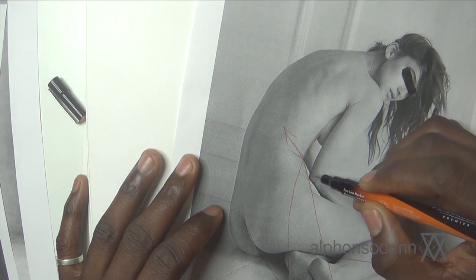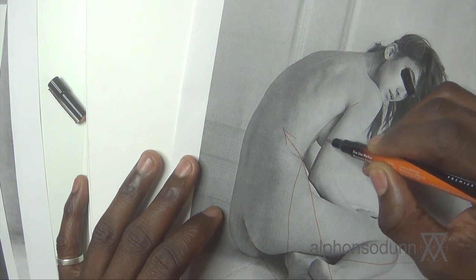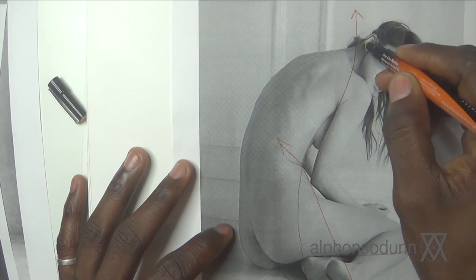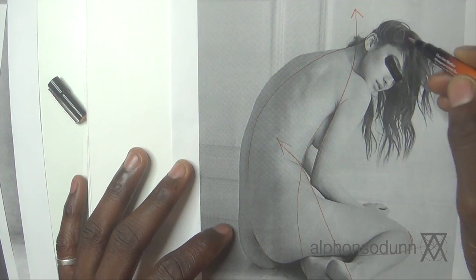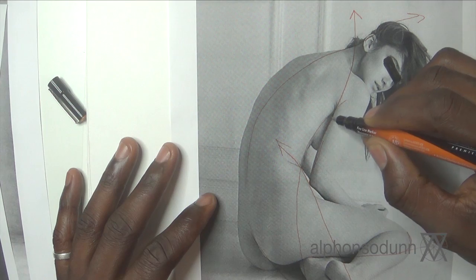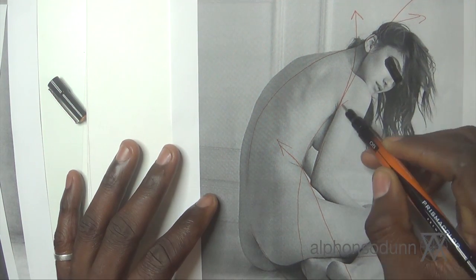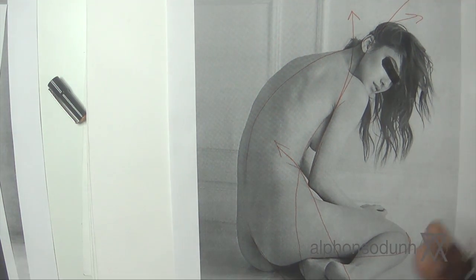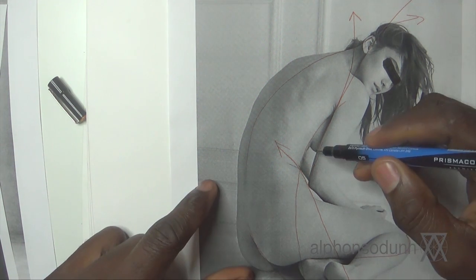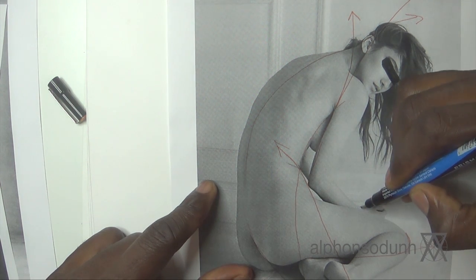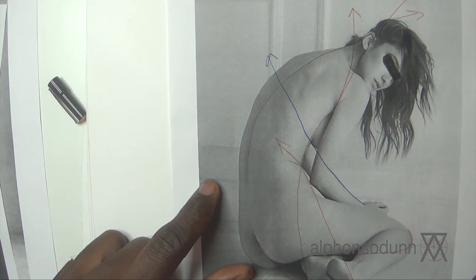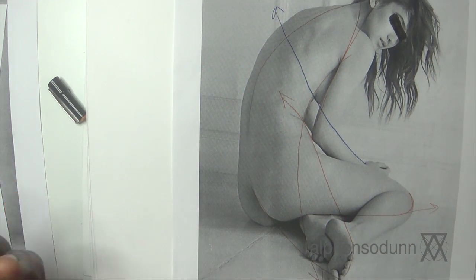See this line? See, those things just naturally occur. You'll find it in all your drawings. This could go this way, or this could even go this way. It runs right along the jawline. See, it's really incredible how these things work. See, the same thing here, where the end of the breast is. Incredible stuff. And you'll find that it just happens naturally.